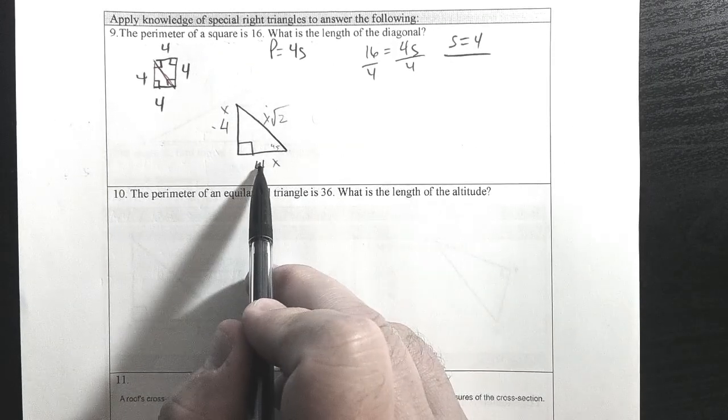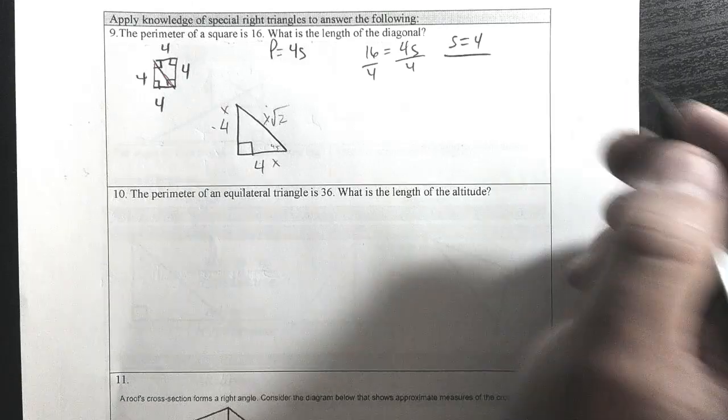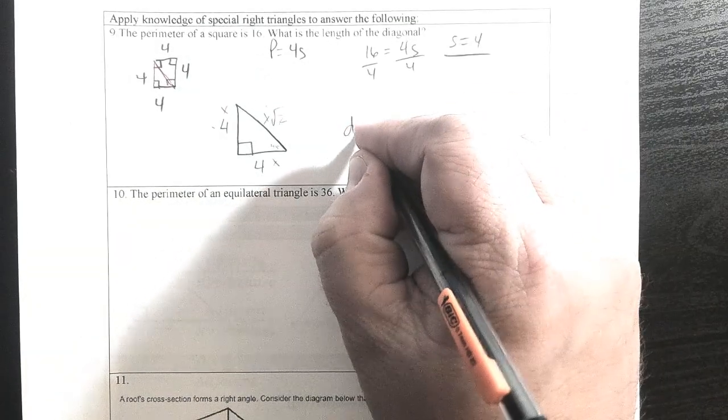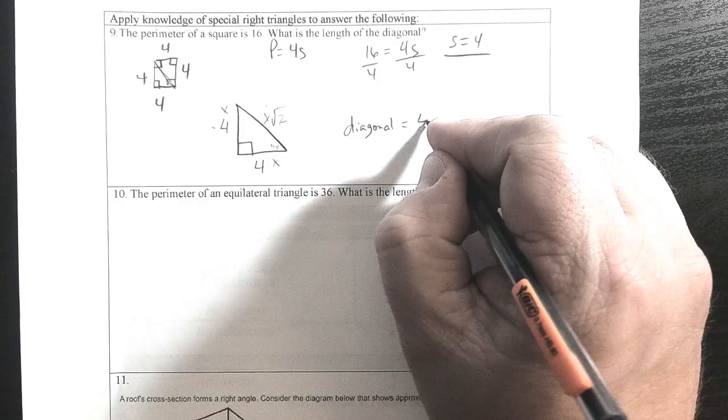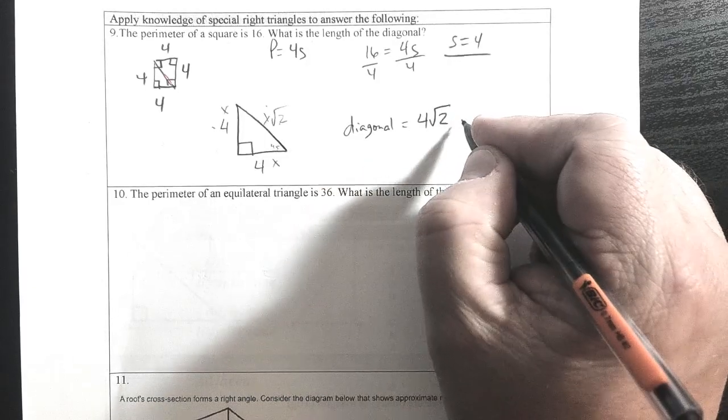So we have our x. So our diagonal, I'll just put diagonal equals x times the square root of 2.